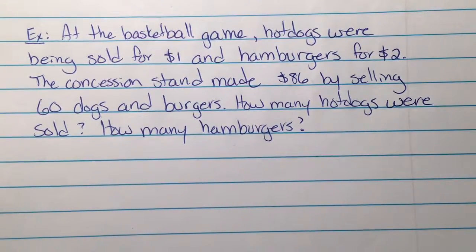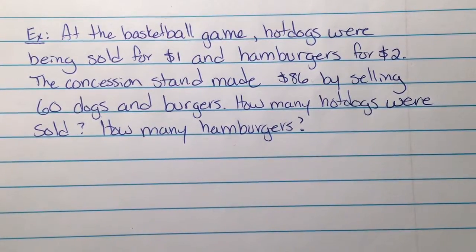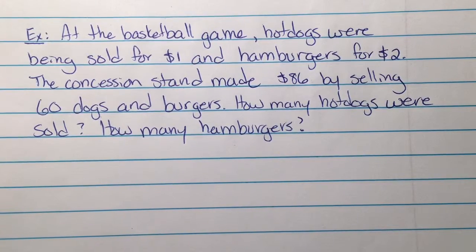All right, so here's our example. At a basketball game, hot dogs were being sold for $1 and hamburgers for $2. The concession stand made $86 by selling a total of 60 hot dogs and hamburgers. Now that's total, that's not each. How many hot dogs were sold, and then how many of them were hamburgers that were sold?